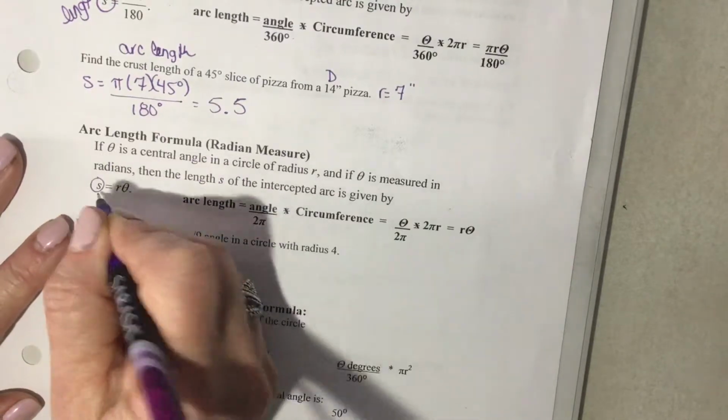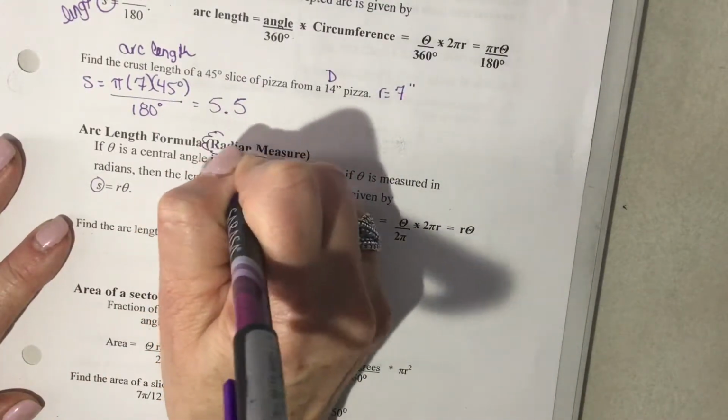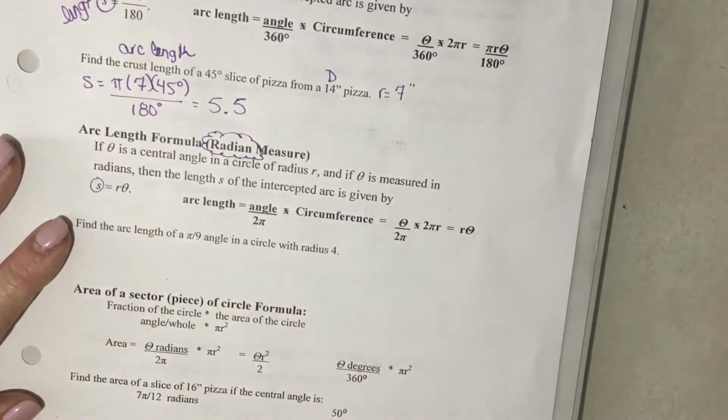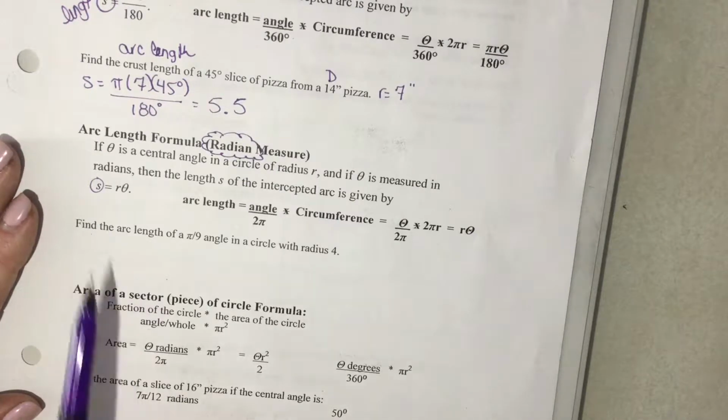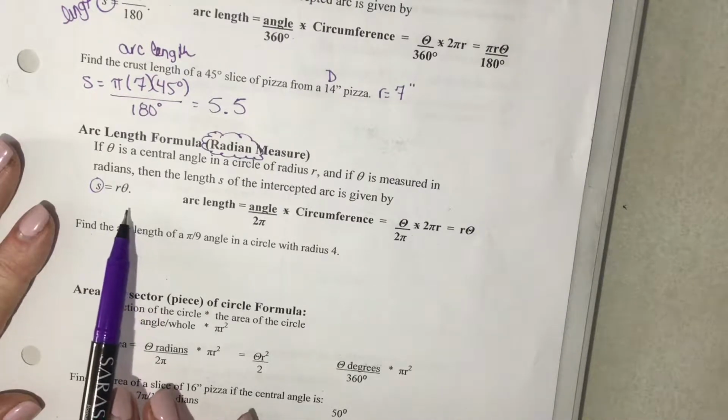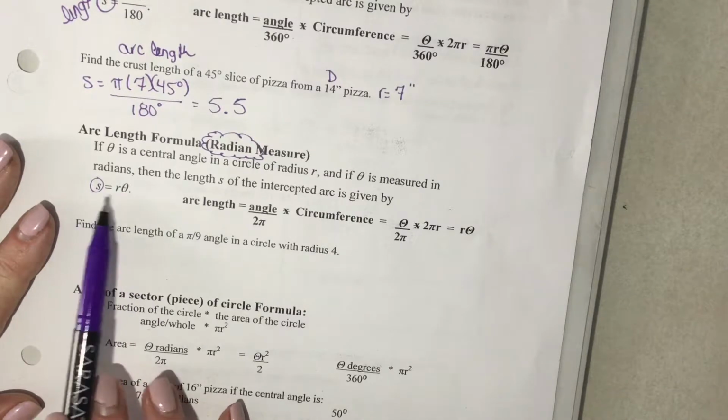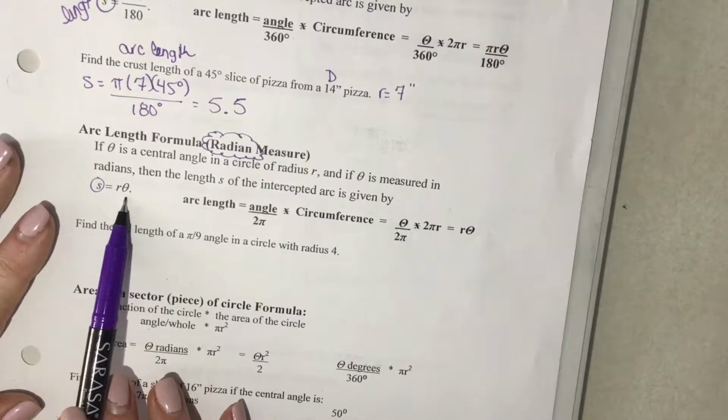So here I go again, arc length, but this time I'm in radian measure. The radian measure, even though it's not as familiar to us as degree measure, is a much simpler, straightforward equation. So we have arc length equals radius times theta.